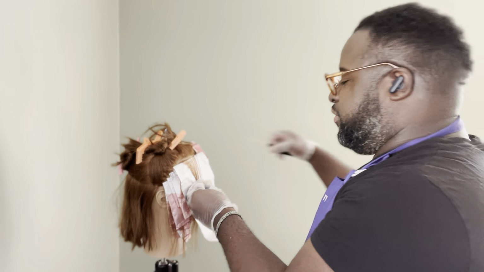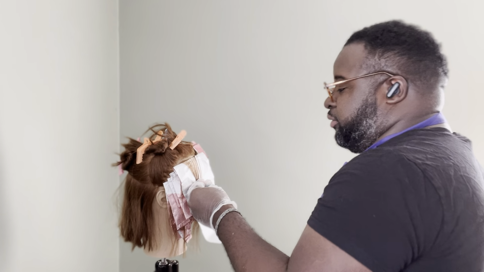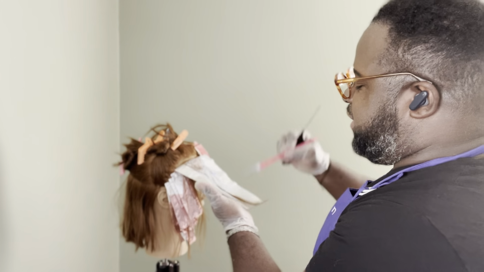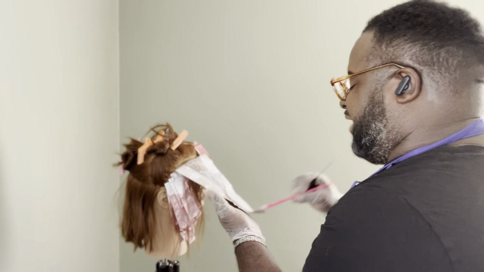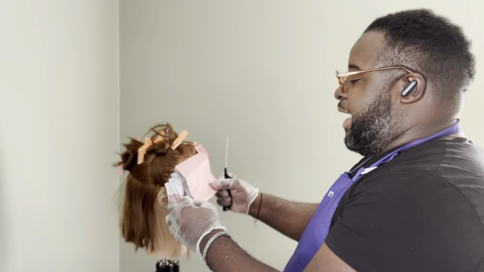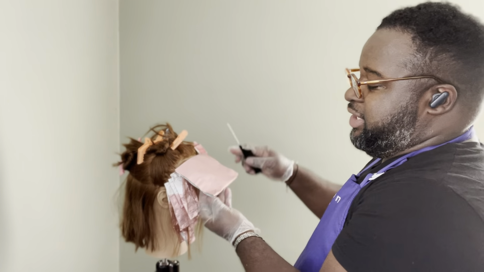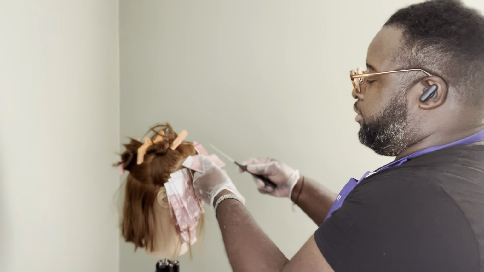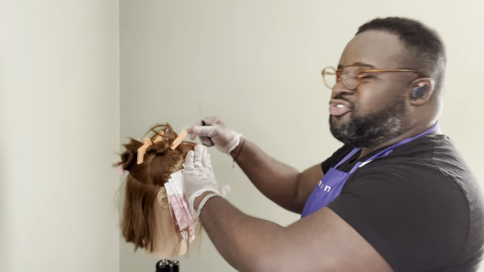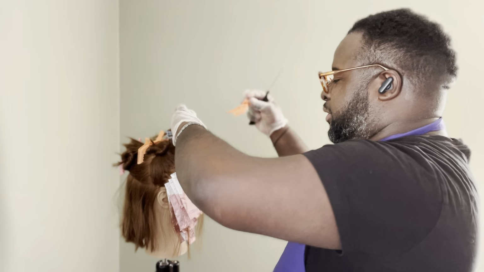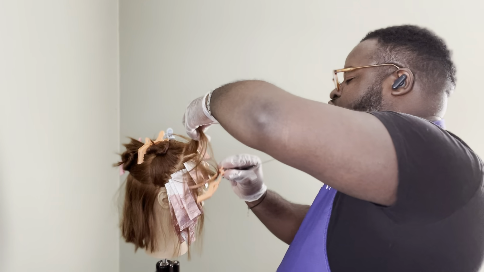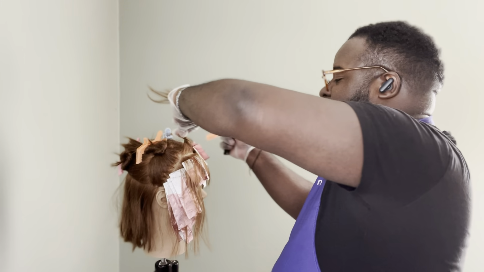Okay, I'm gonna take another section here. Also, something to keep in mind, when I'm mixing up my lightener, because it's a lot to get through a whole head, I am actually mixing up a little bit at a time. So I'm taking my Elite powder with 20 volume, and I'm usually mixing up about 30 grams of Elite powder to 2 parts developer.